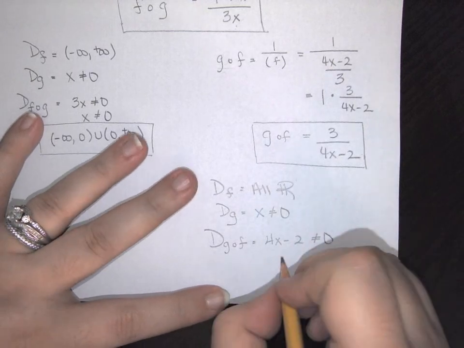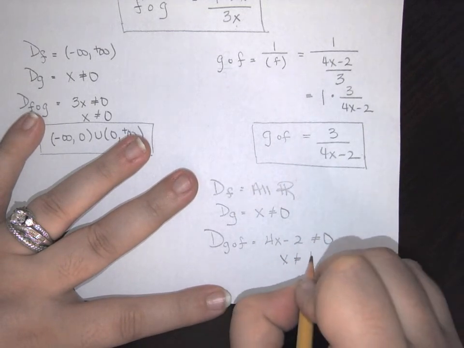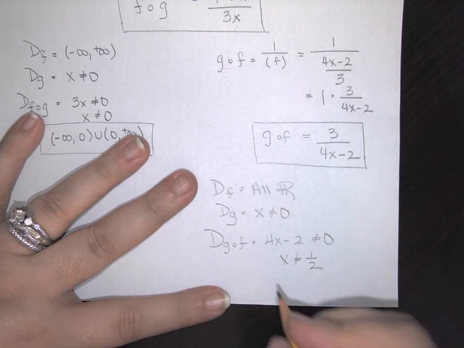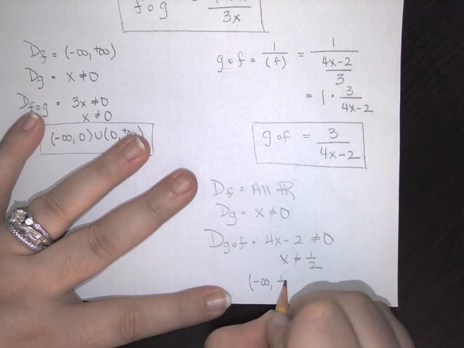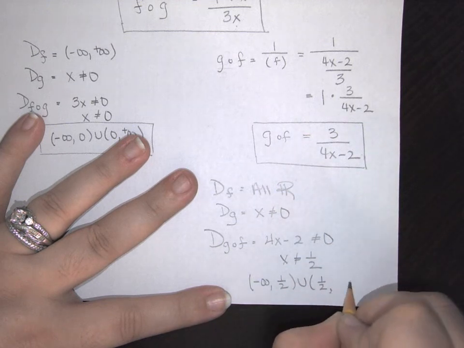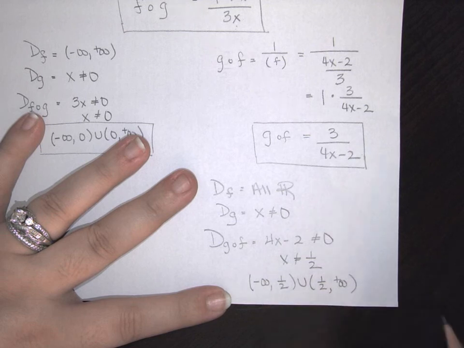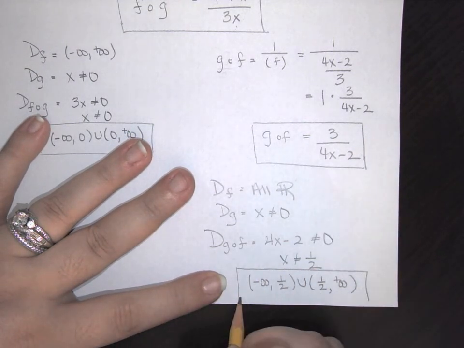Solve for x and we end up with that x cannot be 1/2, which means my domain here goes from negative infinity to 1/2, union 1/2 to positive infinity. And this would then be my compositional domain.